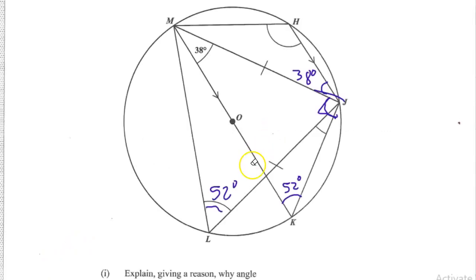The next angle we're asked to calculate is angle LJK. Let's go back up to the diagram. LJK is the next angle we're asked to find. So LJK, which angle is that? LJK, that's this angle.